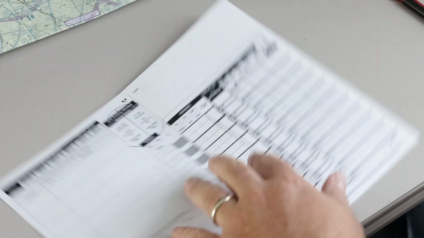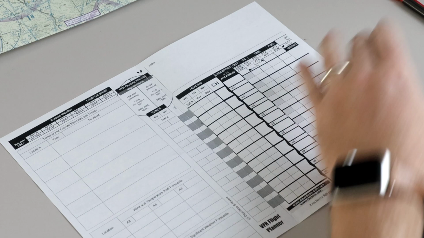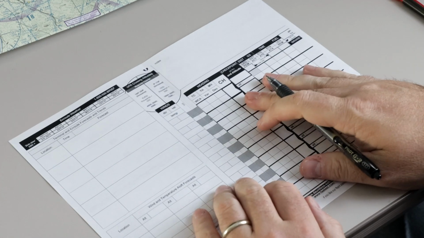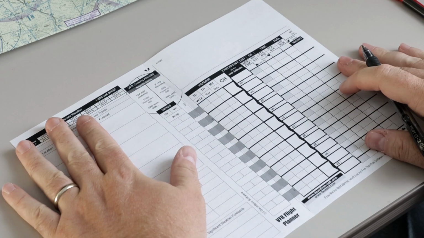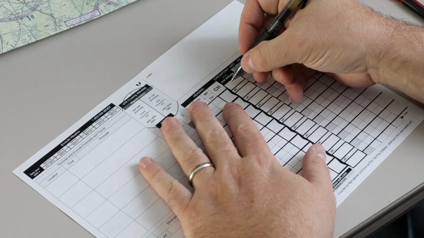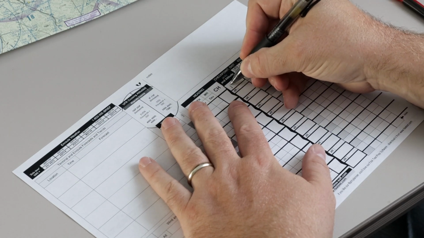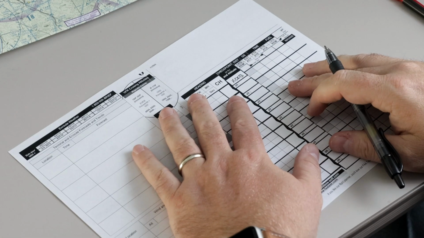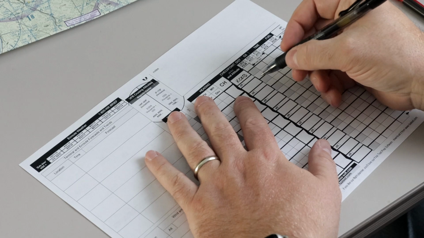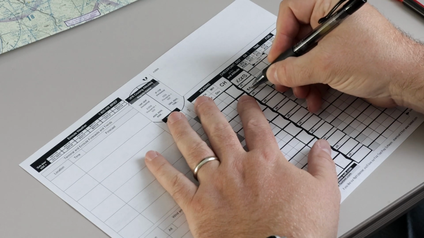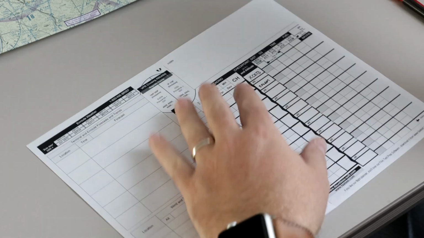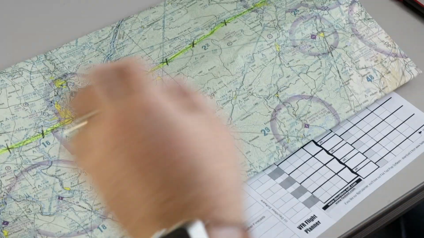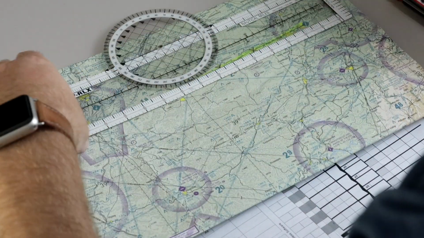But for now, let's go ahead and start working on the front side of our flight plan. So we know we're starting at Clarksburg, so we'll go ahead and put KCKB in the field. And our first waypoint, we said, was the town of Salem. So let's see how far it is from the airport to Salem.